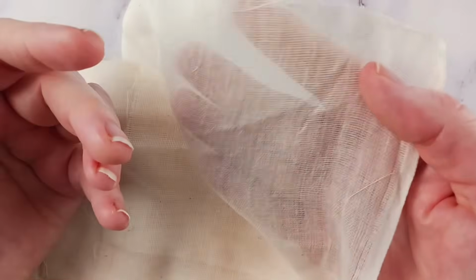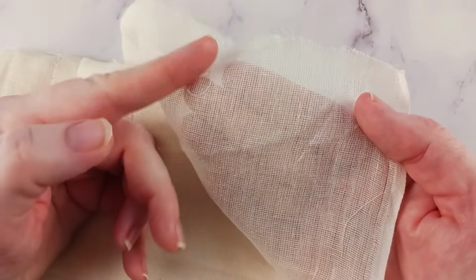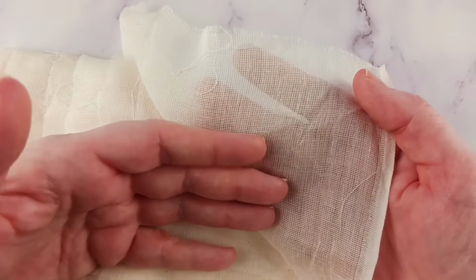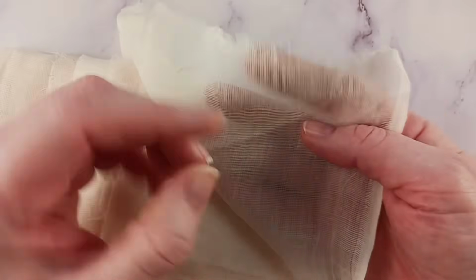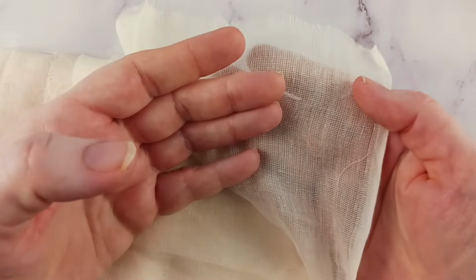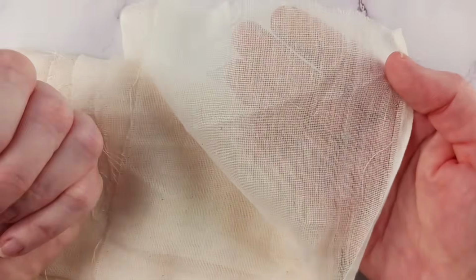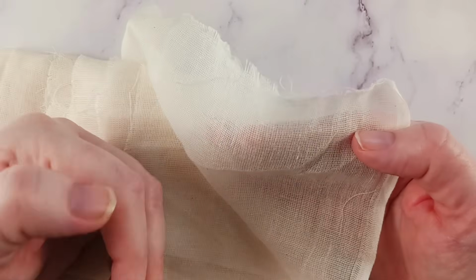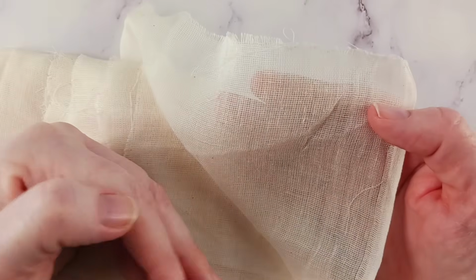It's very sheer, and I'm predominantly going to be using it for my lavender hearts. So I'm going to put the lavender inside it, stitch it up into a little parcel, and put it inside the lavender heart. So yeah, I'm really confused now. But this is the terminology that I will use.